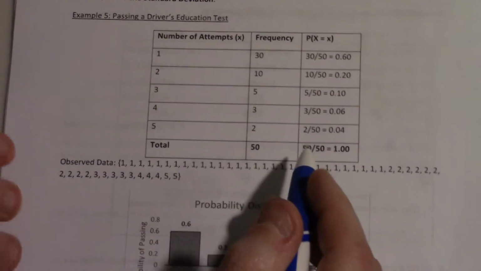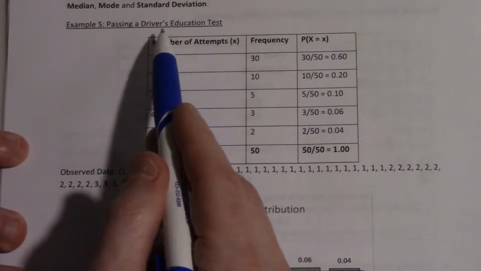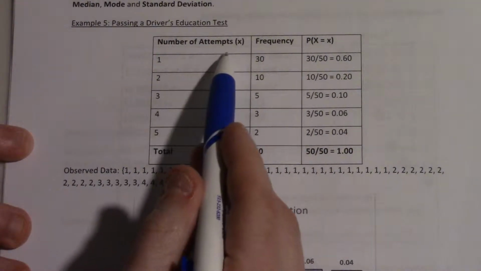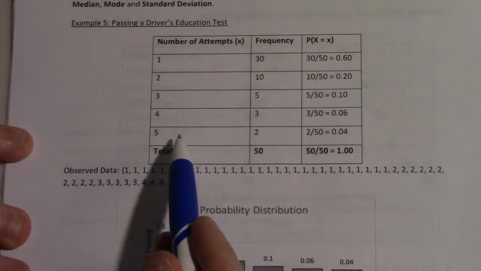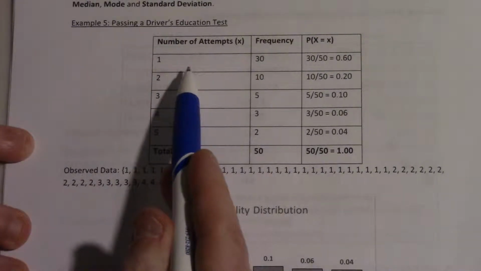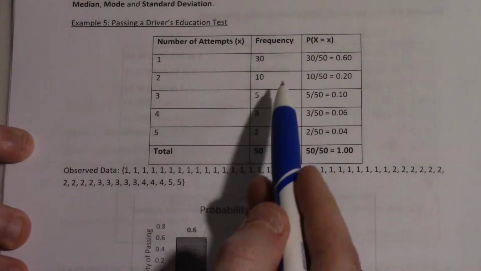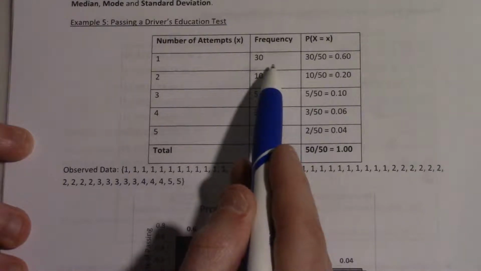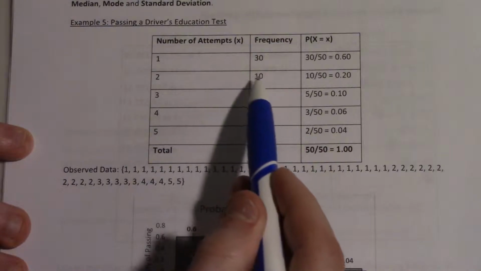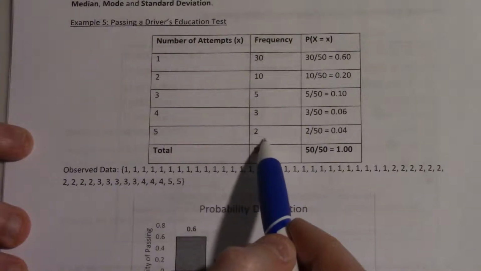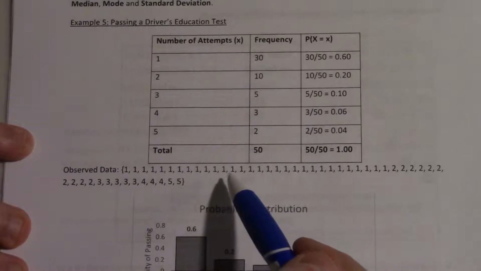So here's another example of a probability distribution. This is something about passing your driver's ed test. So what we have is how many tries did it take the person to pass? So people could pass on their first attempt up to their 5th attempt. And we've measured how often or how many people required each attempt. So 30 people needed 1 attempt, 10 people needed 2, 2 people needed 5. So in total we're talking about 50 people.